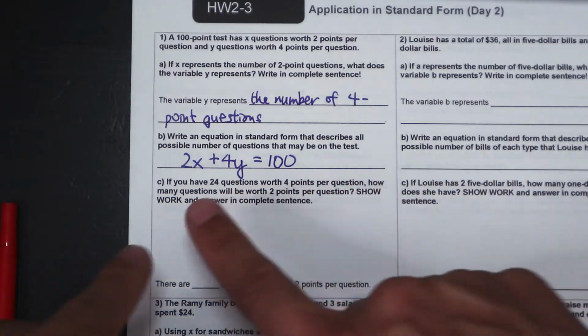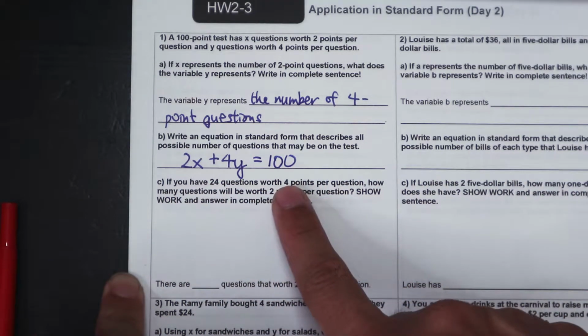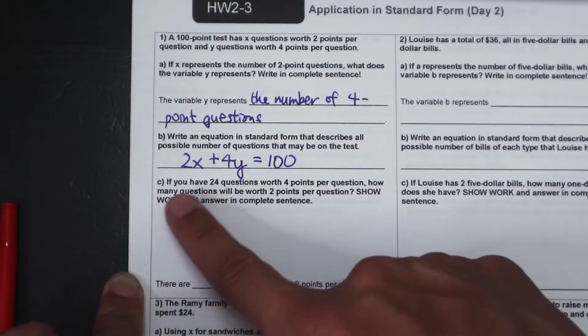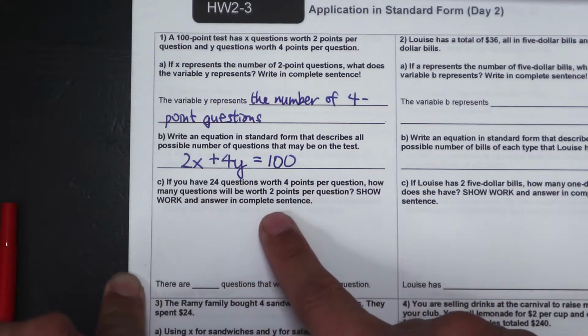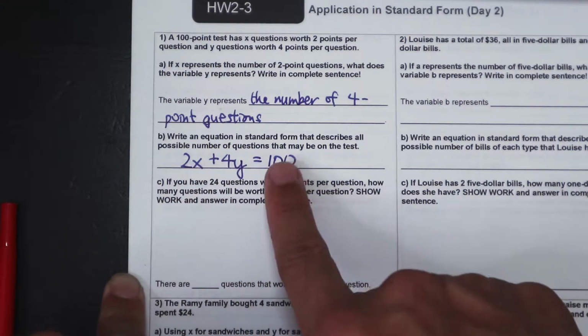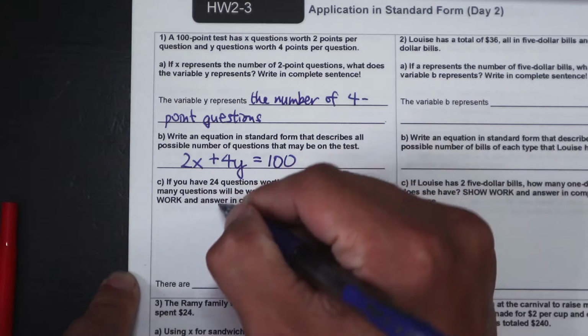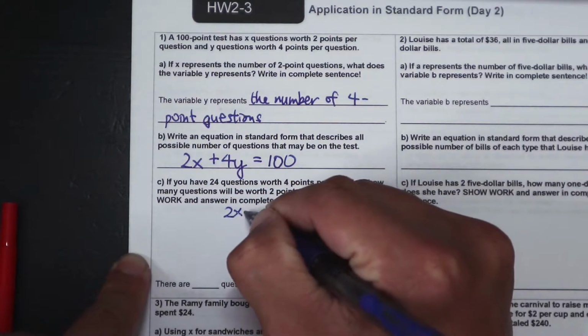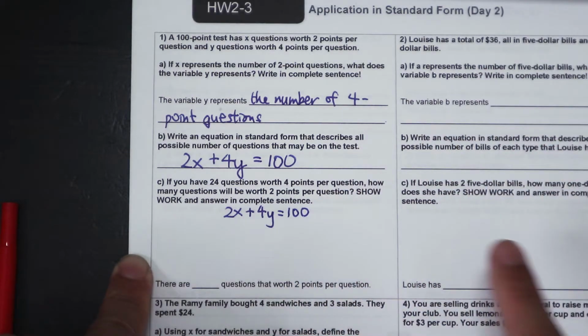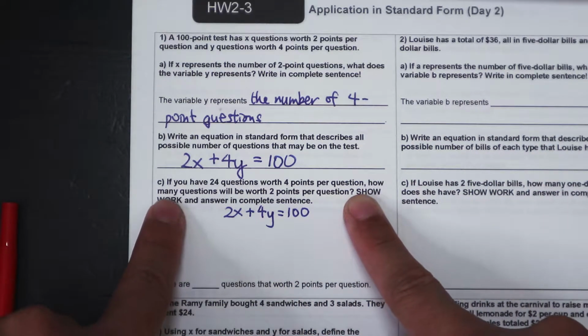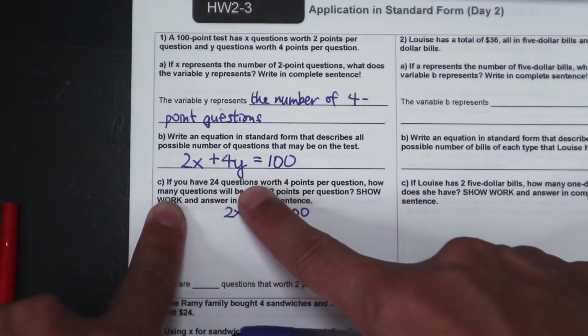Then part C, it says if you have 24 questions worth 4 points per question, how many questions will be worth 2 points per question? And show work and answer in a complete sentence. Well, since you did part B already, you're going to first copy the standard form from part B. So 2x plus 4y is equal to 100.